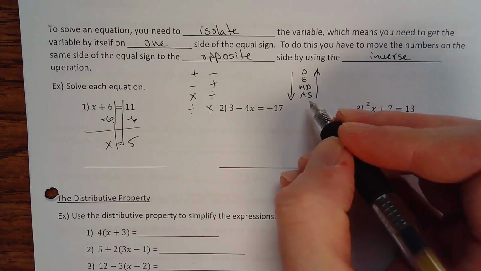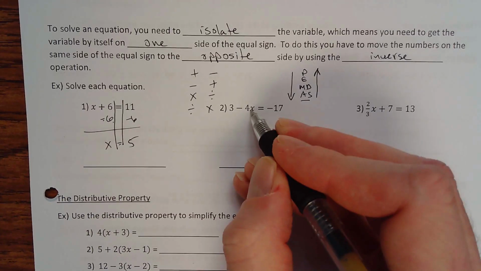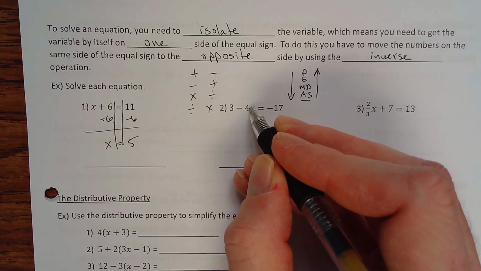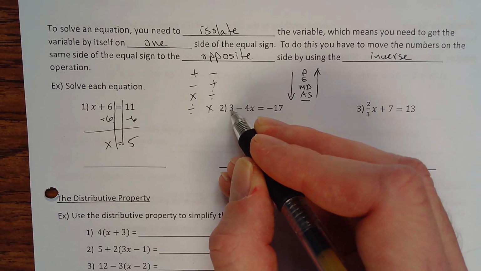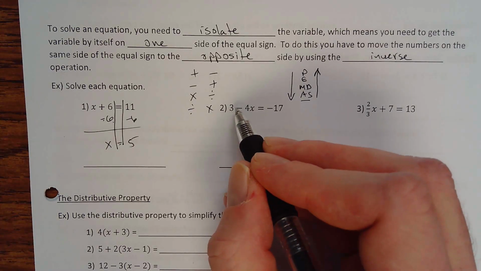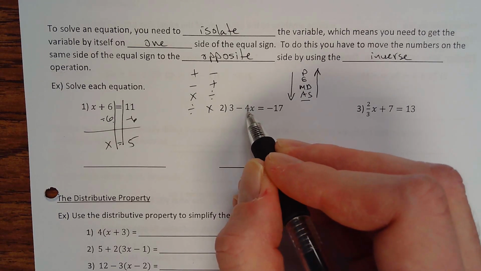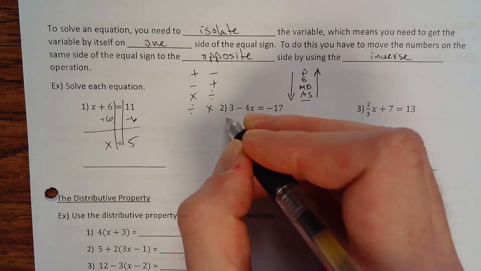So I want to look for, is there something I can add or subtract first? Again, I want to get x by itself. This is multiplication, so I need to divide. This, it's kind of like addition, because it's a positive 3, so to get rid of it, I need to subtract. I'm going to get rid of that 3 first. You always want to get rid of anything by itself before you get rid of something that is being multiplied by x. So this goes first. I'm going to subtract 3 from both sides.